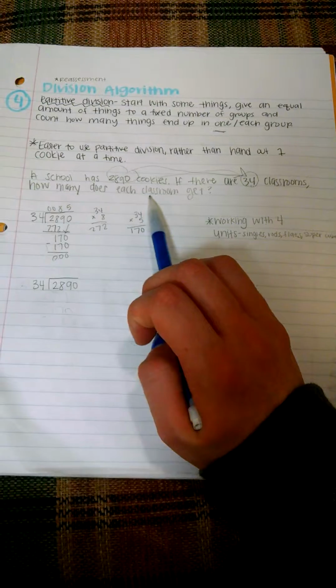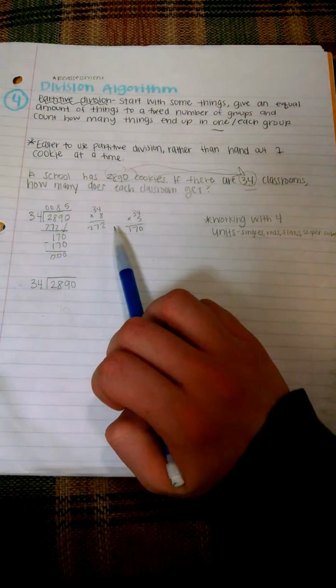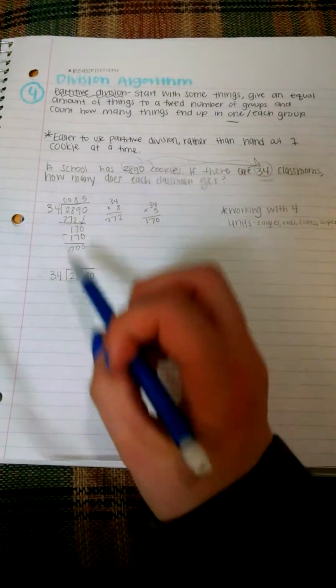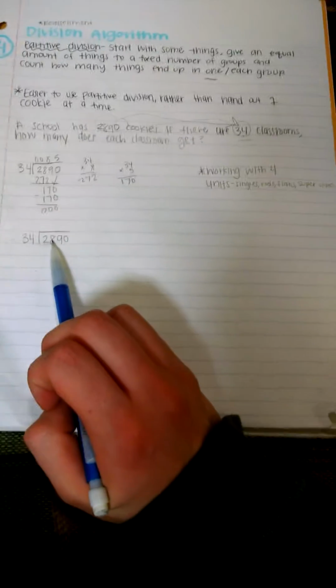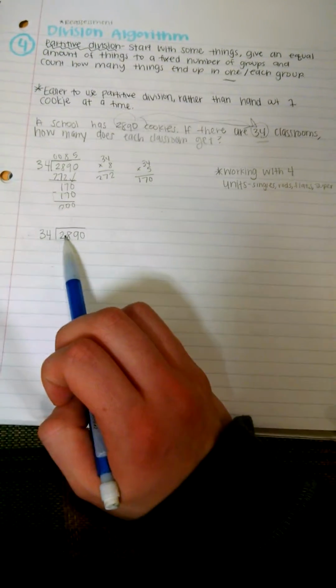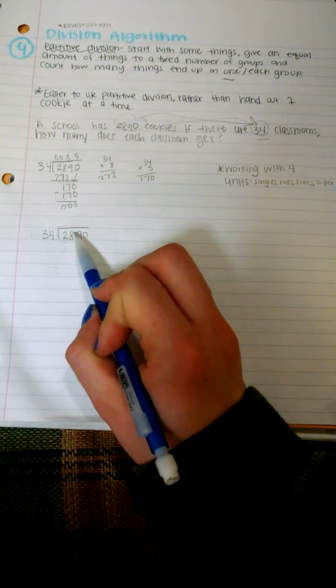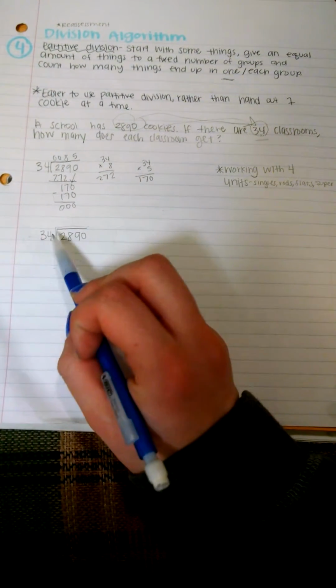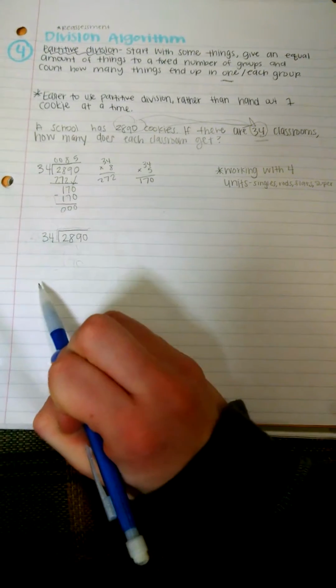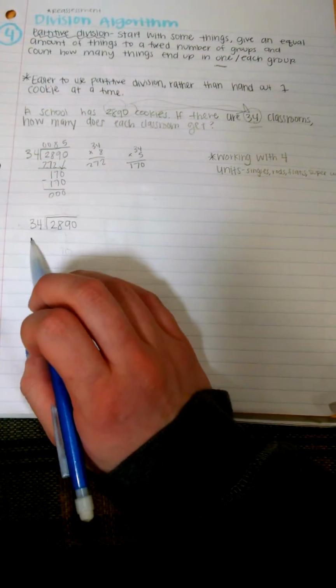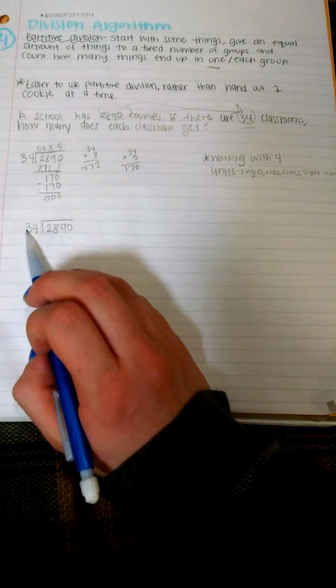We're trying to figure out how many each classroom gets. I wrote it out up here, but we'll do it again. This is how you set up the problem: 2,890 divided by 34, classrooms and then cookies. So we can figure out how many times this number goes into this number.